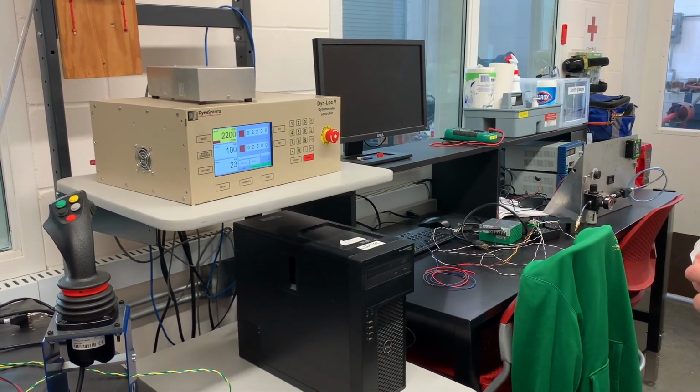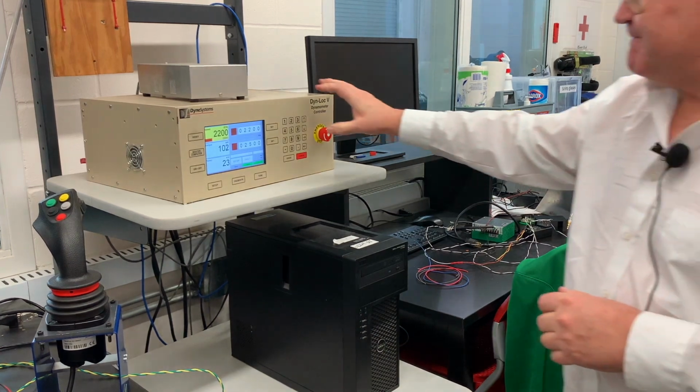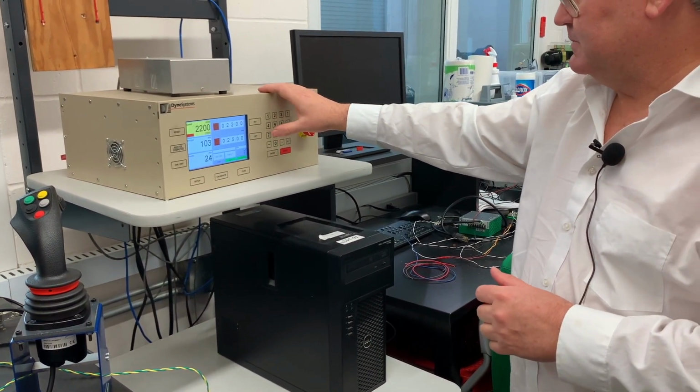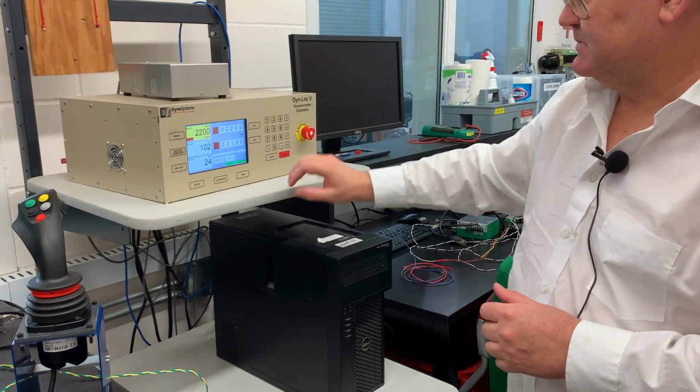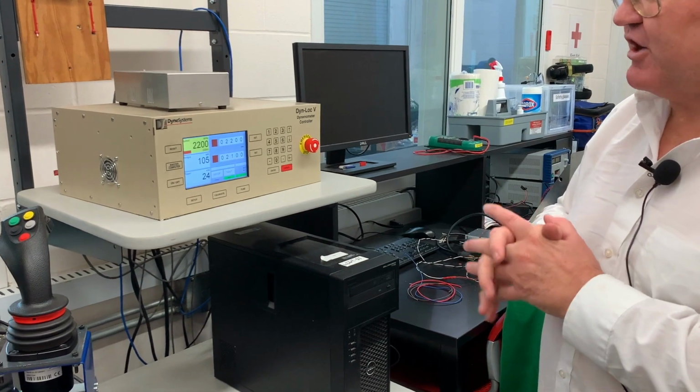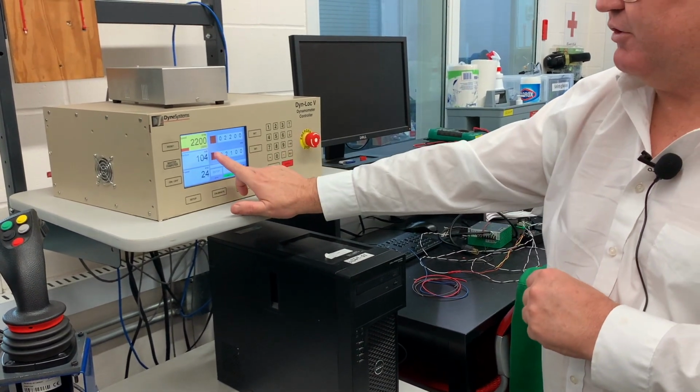I'm going to go down another 100 RPM again. And when I hit this button is when the dyno controller will ramp up to the new load.